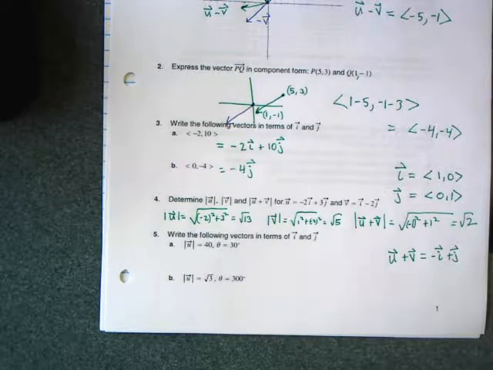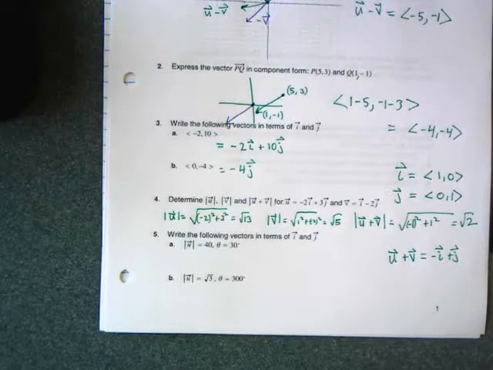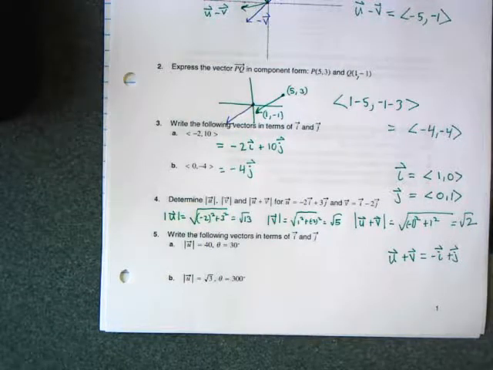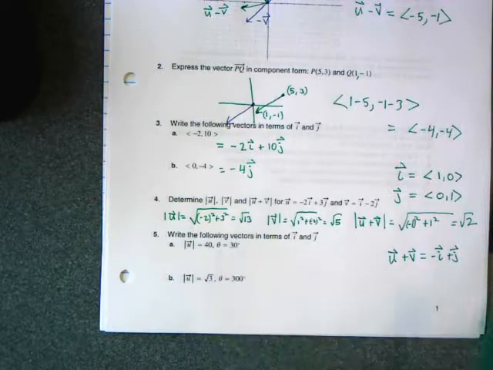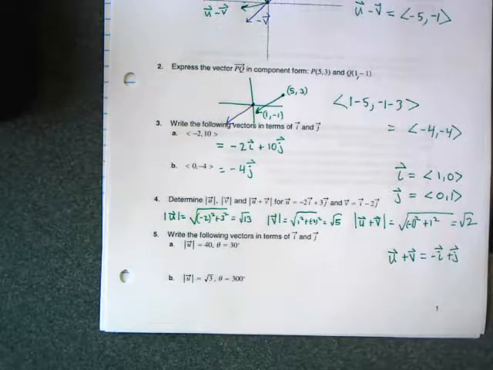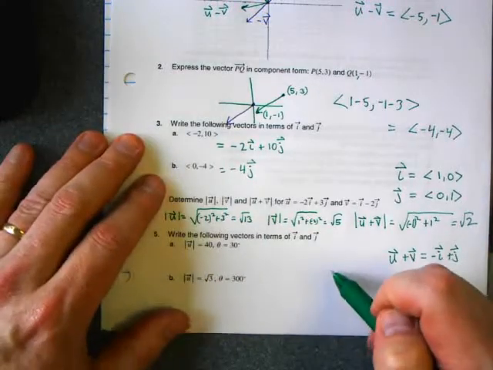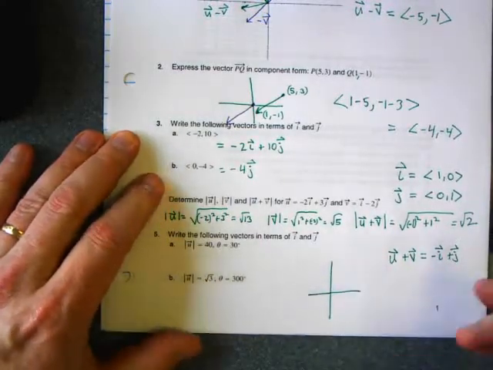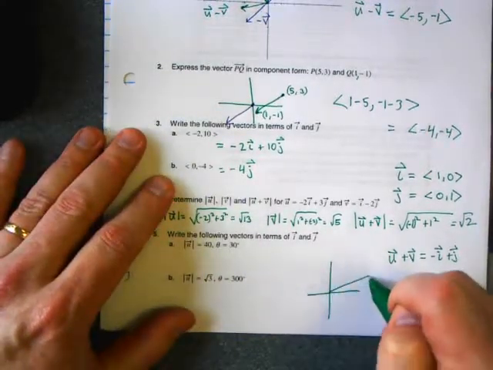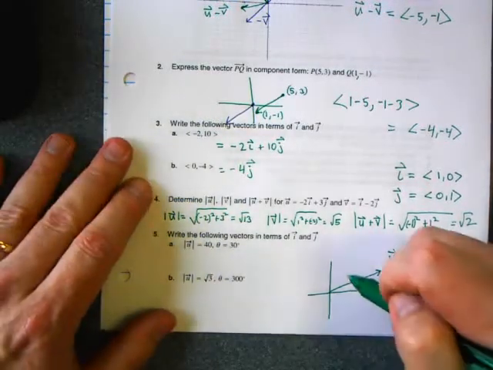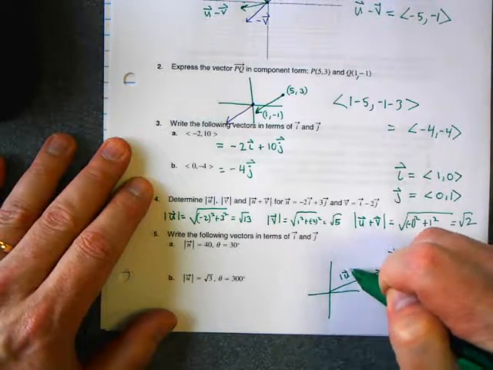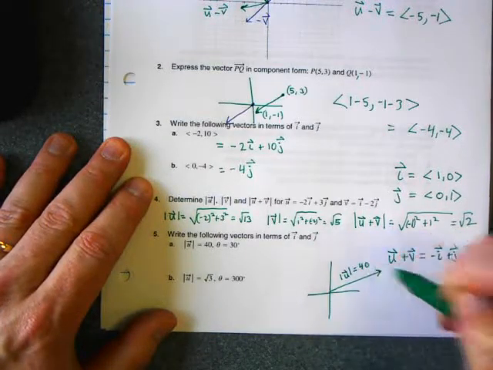Write the following vector in terms of i and j, where the length of u is 40 and it has angle 30 degrees. All right, so I'm going to draw a picture here. Here's my vector. The length of this vector is 40.